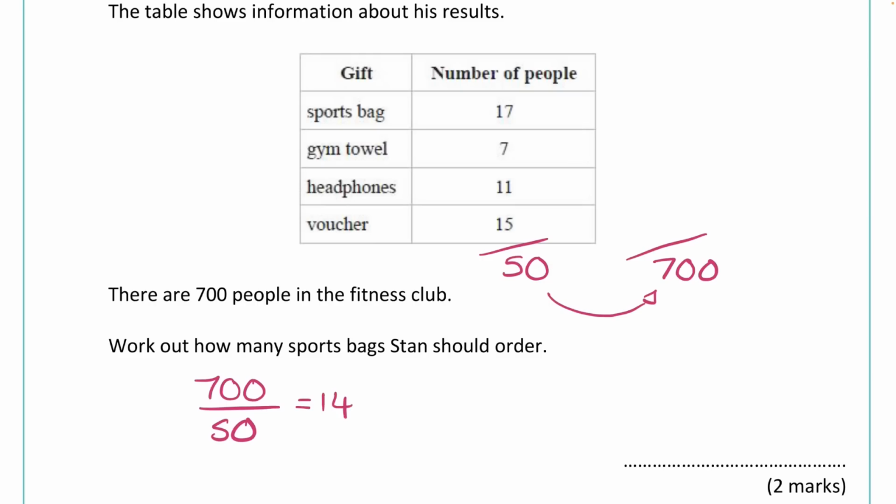So we need to multiply all of these by 14, but of course, we only actually need to look at the sports bags here. So 17 multiplied by 14 would give us our final answer, and that comes out as 238. So our final answer would be 238. The other way that you could approach this is you could think about it as a fraction of an amount.